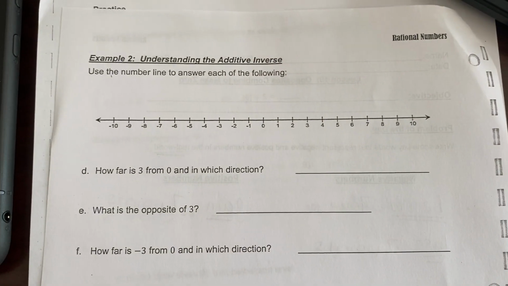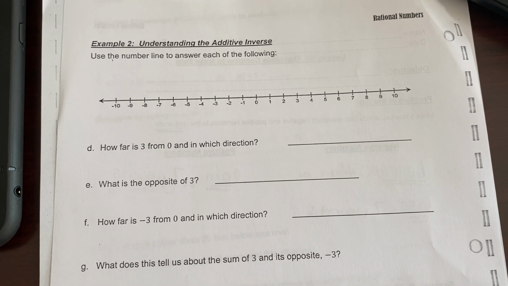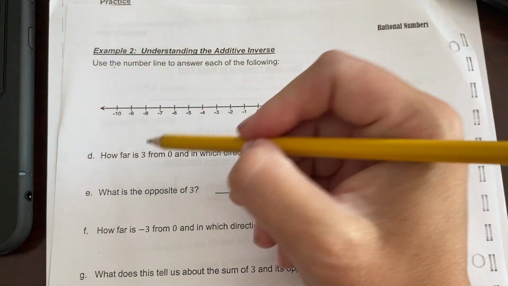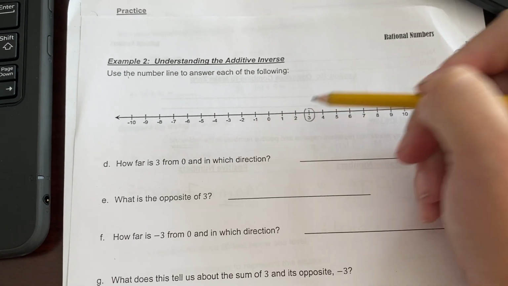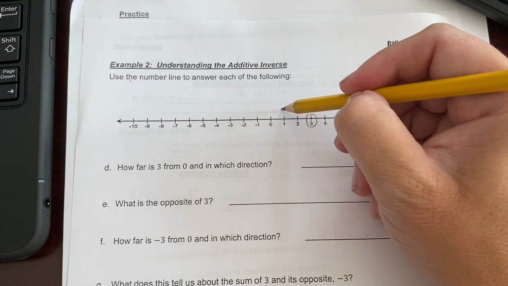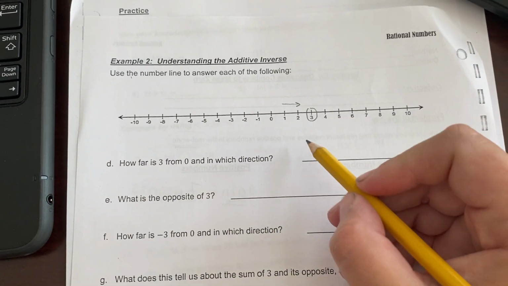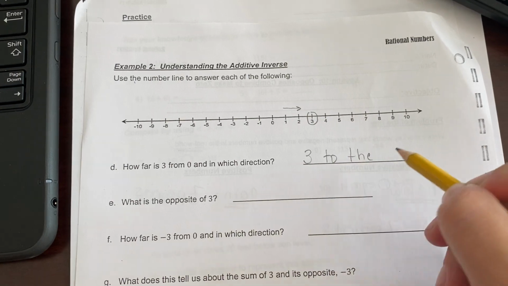Okay, use the number line for each of the following. So how far is 3 from 0 and in what direction? So we go to 0 and we circle +3. Okay, I can even draw an arrow. And how far? It is 3 to the right.